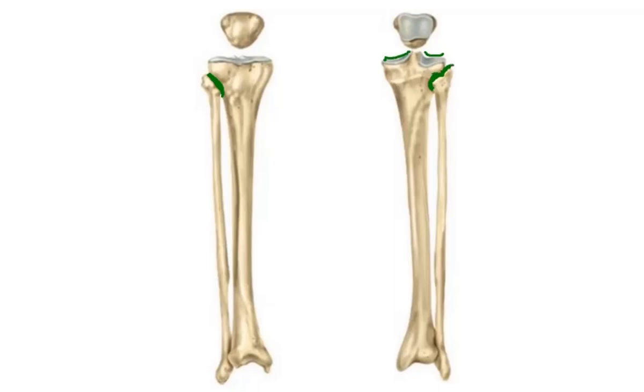And where these connect is called the tibio-fibular joint. So that's pretty easy to remember because it's a joint in between the tibia and the fibula.